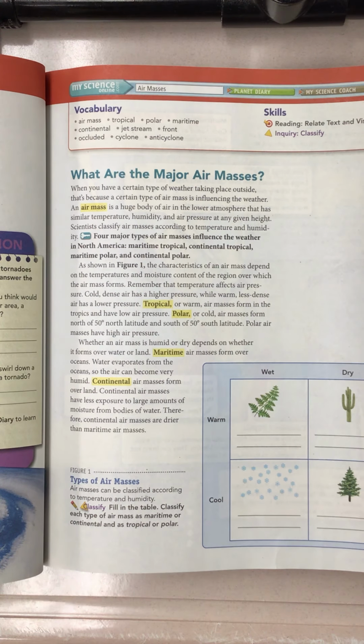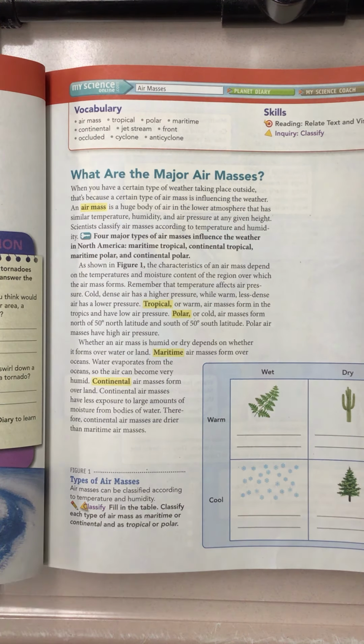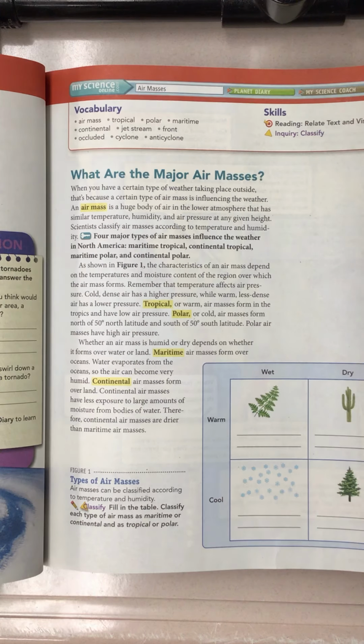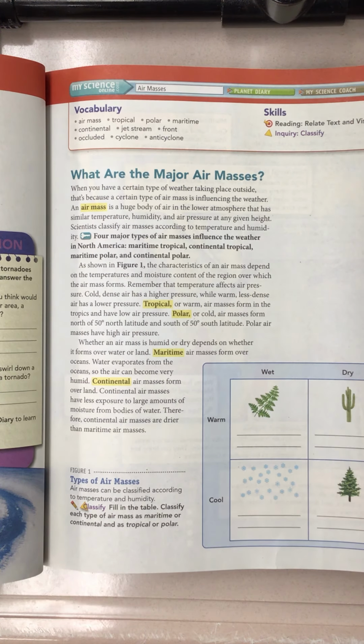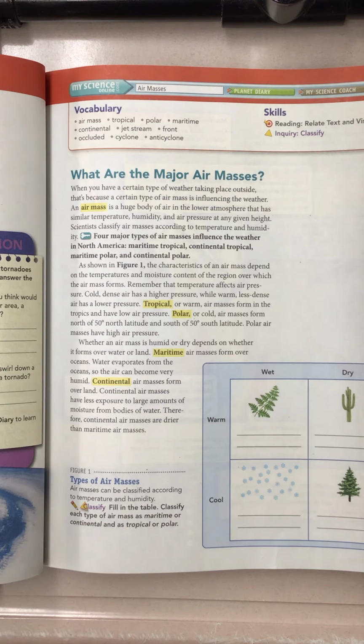Whether an air mass is humid or dry depends on whether it forms over water or land. Maritime air masses form over oceans. Water evaporates from the ocean, so the air can become very humid. So of course it sucks up some of that water and it makes it a little bit more wet air. Continental air masses form over the land or the continents. That's pretty easy to remember.